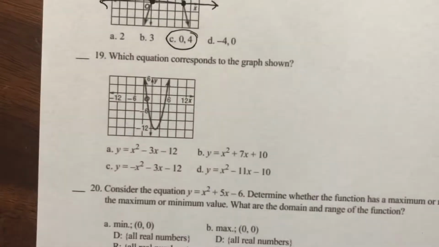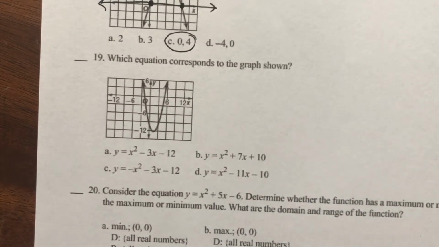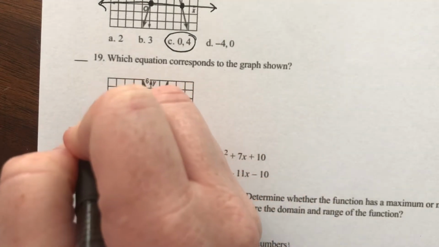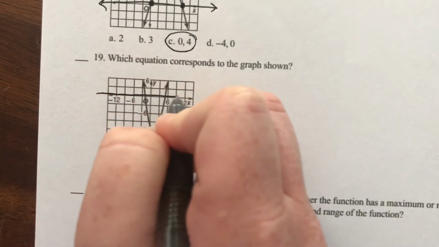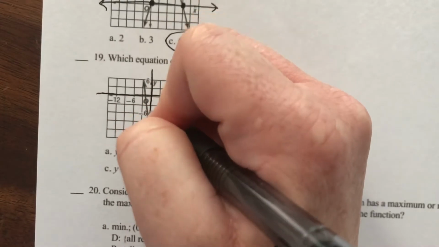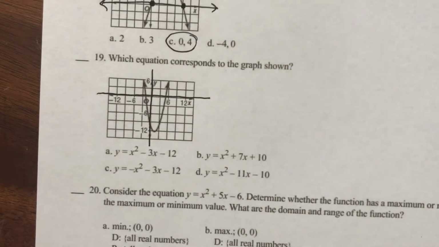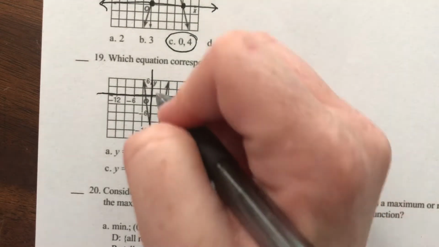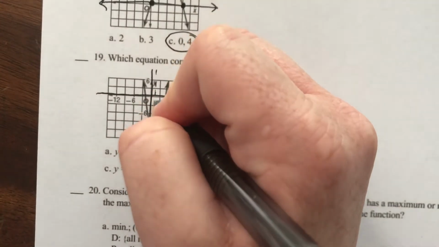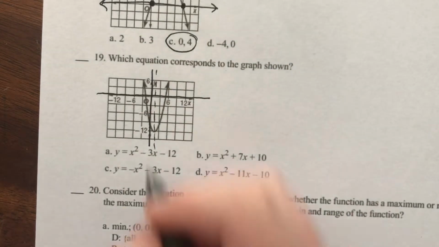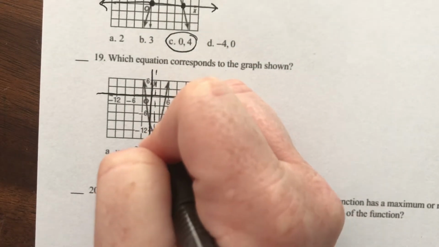Oh, I didn't realize you couldn't see that. Sorry. All right, for this one, here's our x-axis. Here's our y-axis. This one's a little trickier. First thing I see is that my axis of symmetry is right here, and my vertex is right here.